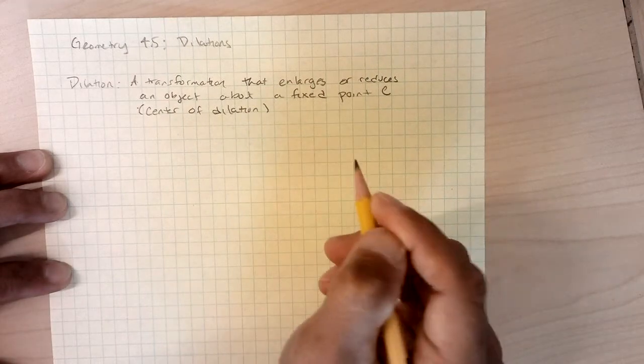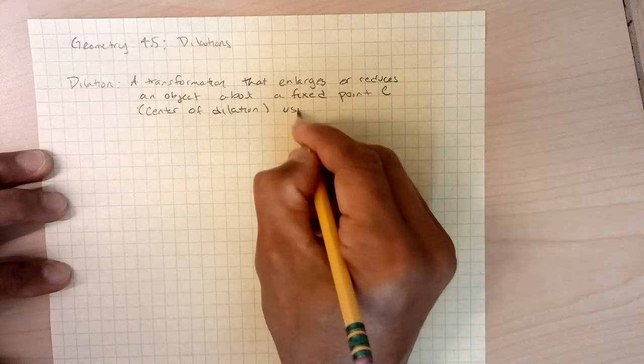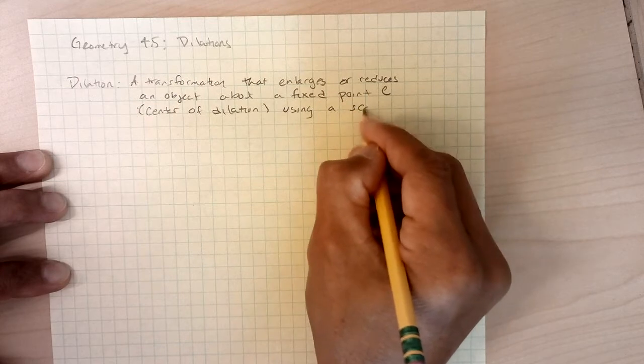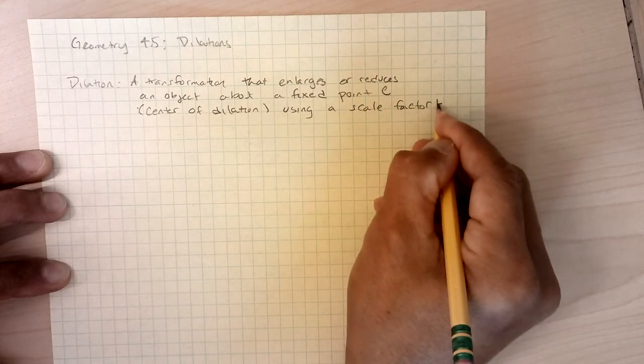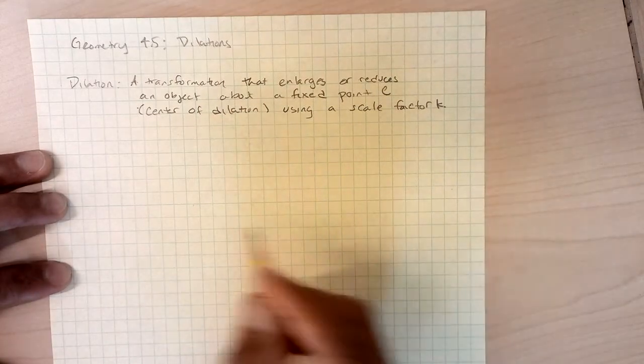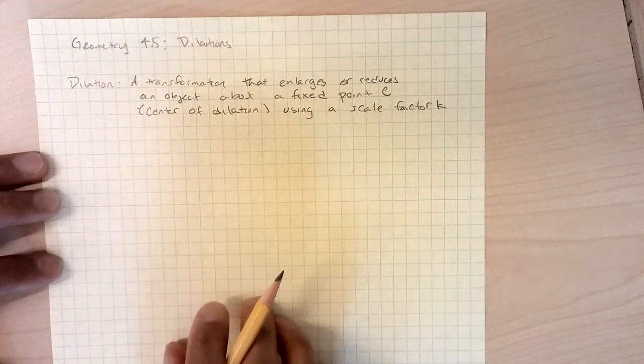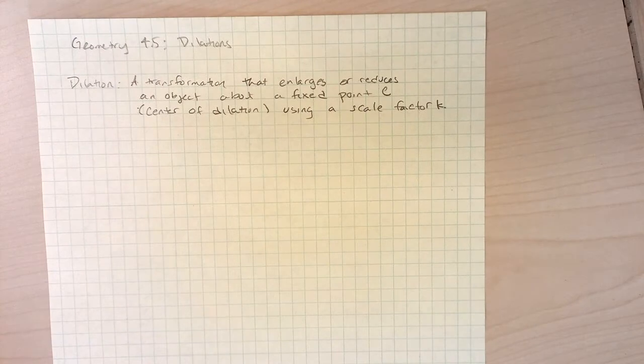Kind of like you had a center of rotation using a scale factor K. Okay. So if I wanted to dilate a specific object, such as a point, could be a segment, could be a polygon, I need a center of dilation, and then I need some scale factor, K.